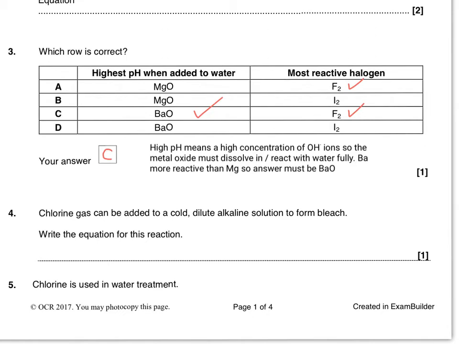So the next one, where it says chlorine gas can be added to a cold dilute alkaline solution to form bleach, you've got 3 things there you need to think about the formula for. You've got the chlorine gas, the fact that dilute alkaline solution is OH minus, and bleach is the chlorate 1 ion, ClO minus. So if the sentence gives us this so far, we now need to think about what happens to the other chlorine, because it's obviously not balanced for chlorine.